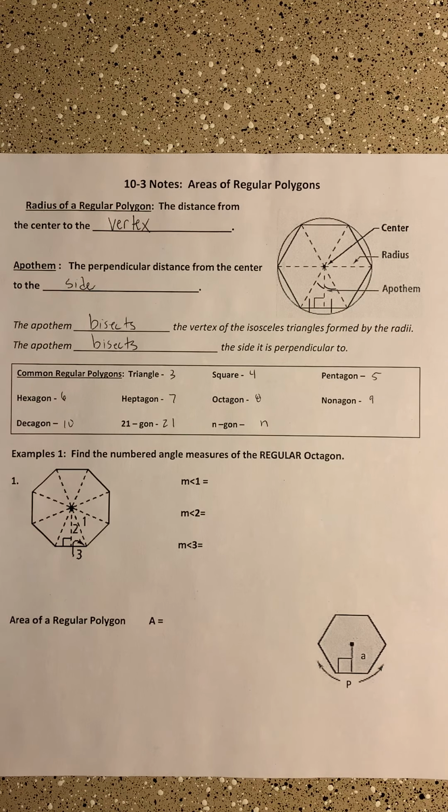But basically what you need to know is a regular polygon is specifically a polygon where all sides and angles are congruent. So everything's congruent: all the sides are the same measure, all the angles are the same measure. There's a new vocab word that you would not have heard of before with regular polygons.